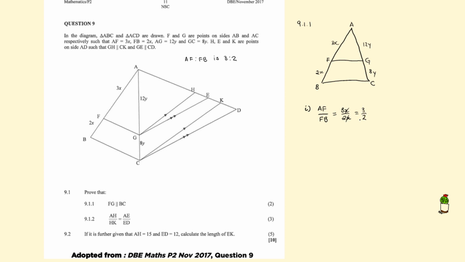Now let's see what the ratio AG to GC gives us. AG is 12y, GC is 8y. The y's cancel each other out. This simplifies down to 3 over 2.